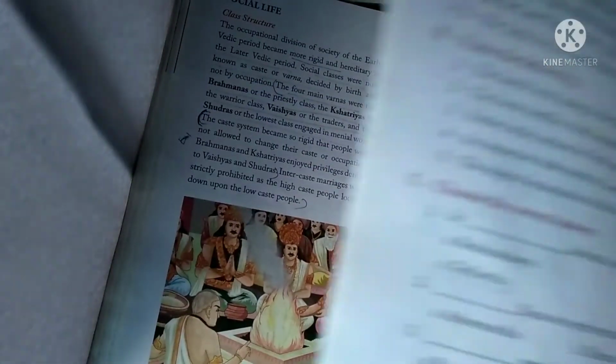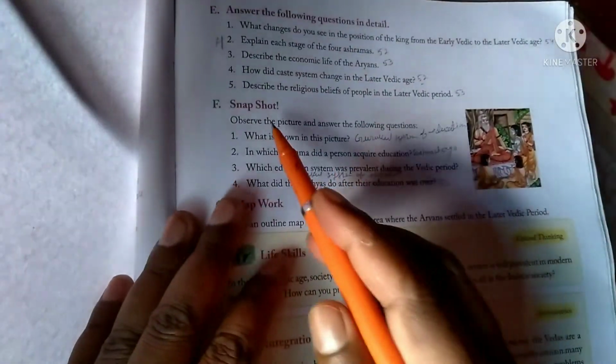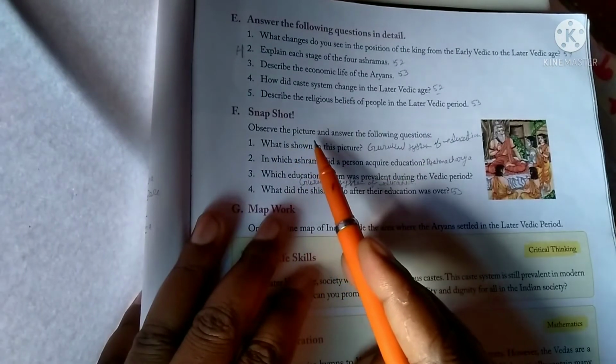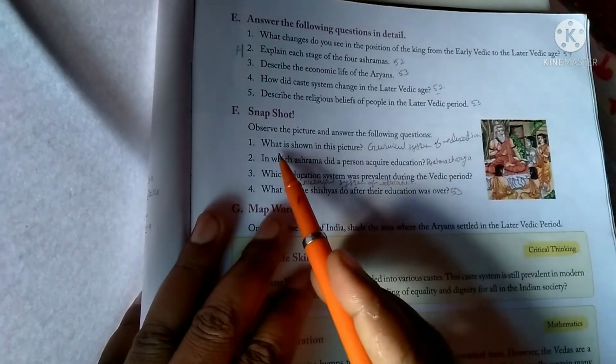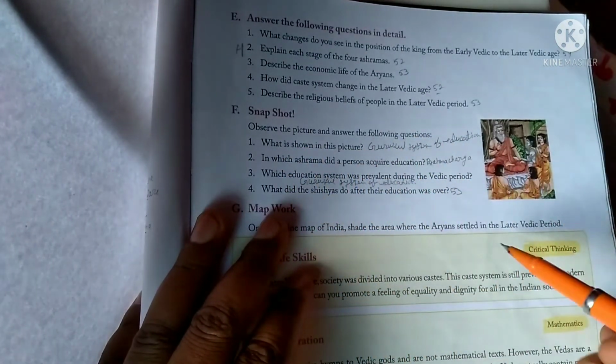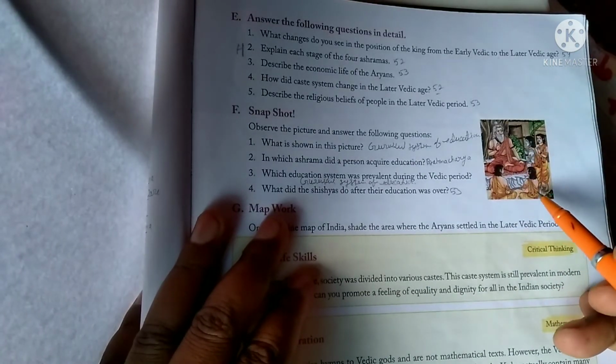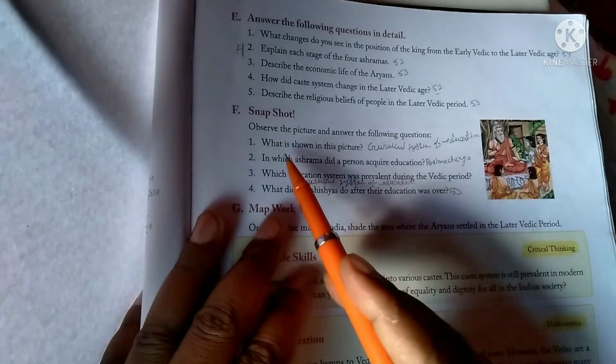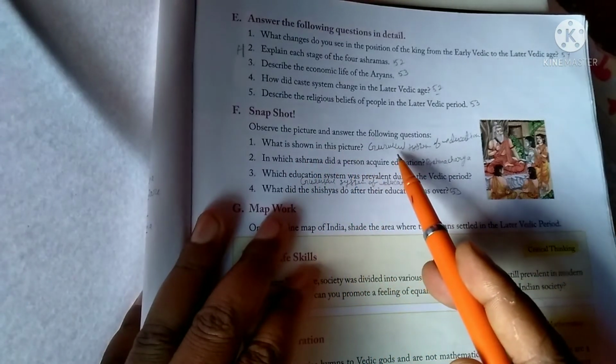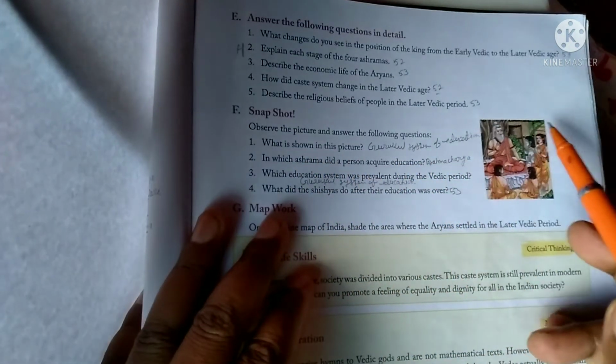Now, there is a picture study, students. This one you have to complete by yourself. You can see the snapshot here, very important. Now observe the picture and answer the following questions. What is shown in this picture? You can see there is one guru and the others are shishyas, the disciples. This is the Gurukul system of education.